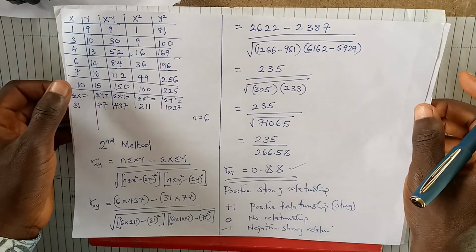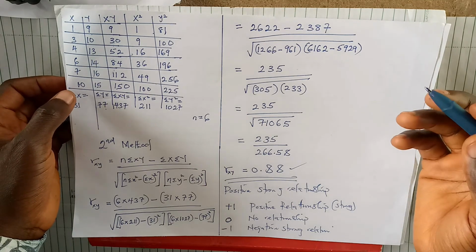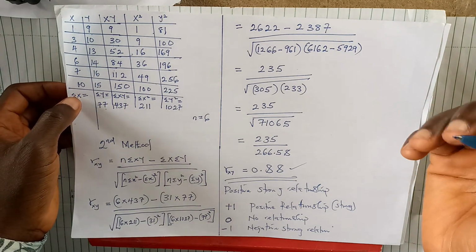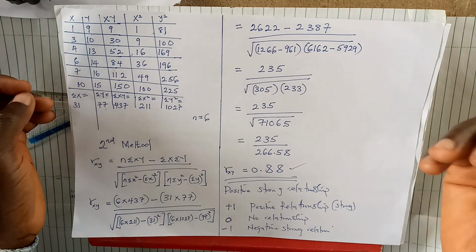So in our next video, we're going to show you how to find the correlation using Spearman rank.